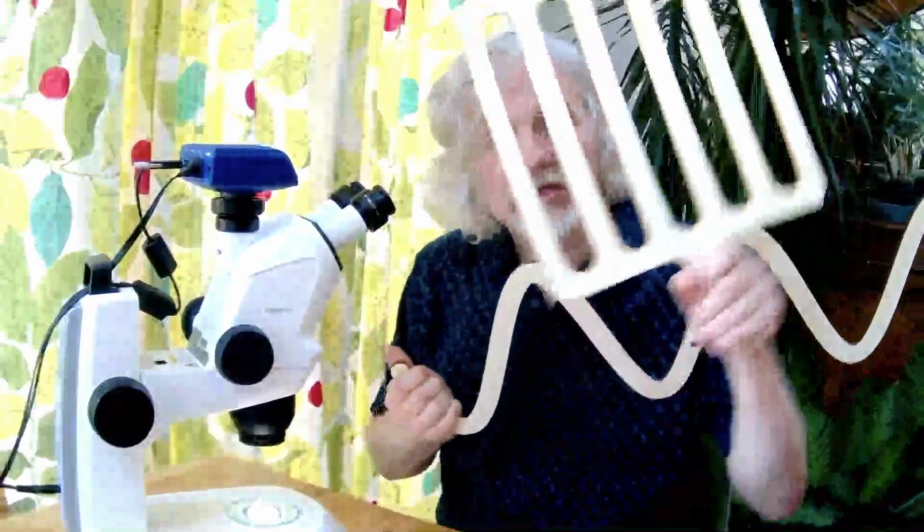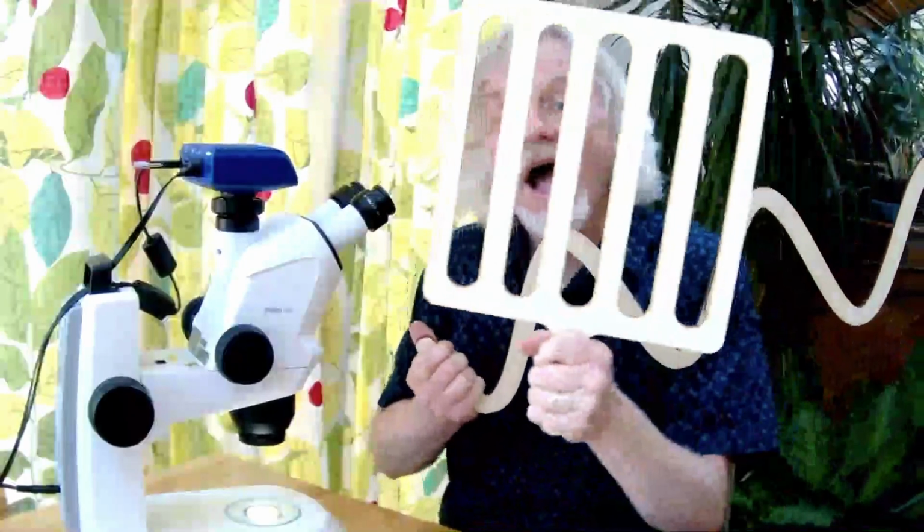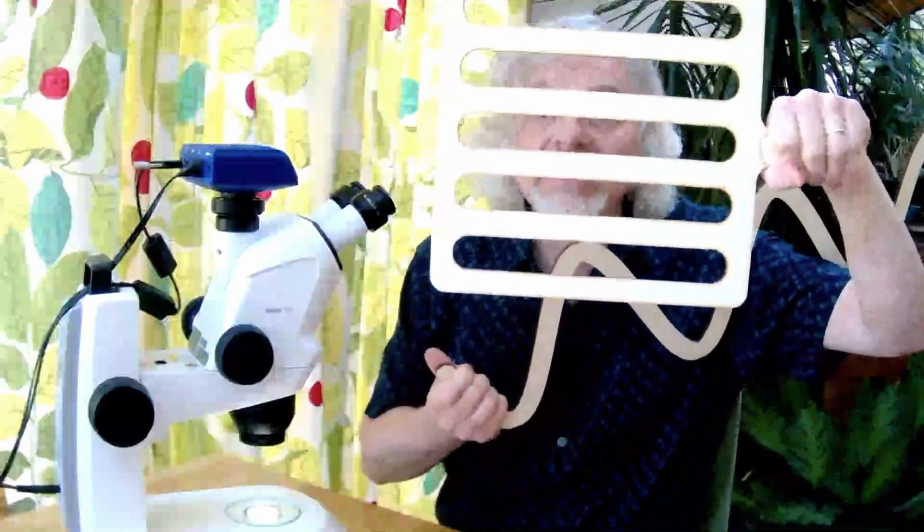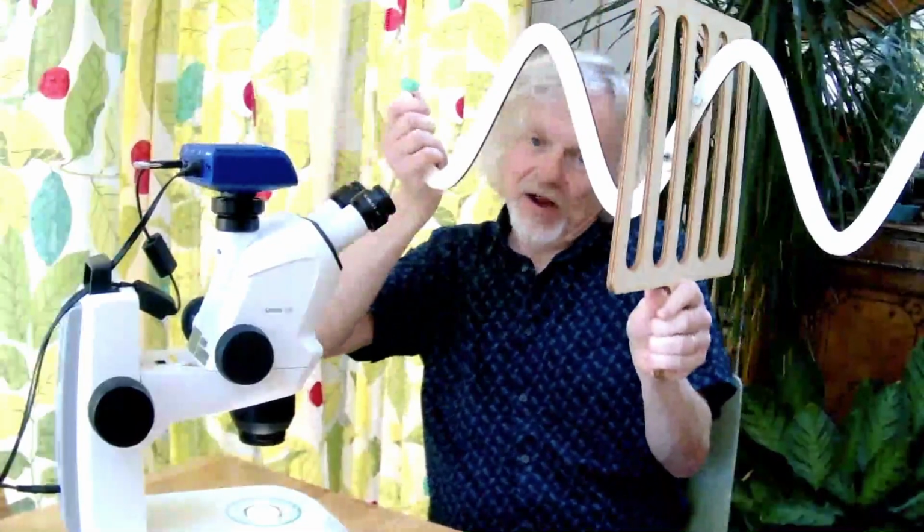Now, what we've got is not one polarizing filter, but two polarizing filters. And the second polarizing filter is at a different angle. It's at 90 degrees to the first one. So the light goes through the first one, like that. And then the light hits the second grid. Where's my grid? There it is. And it doesn't go through. So no light goes through, so it appears black.